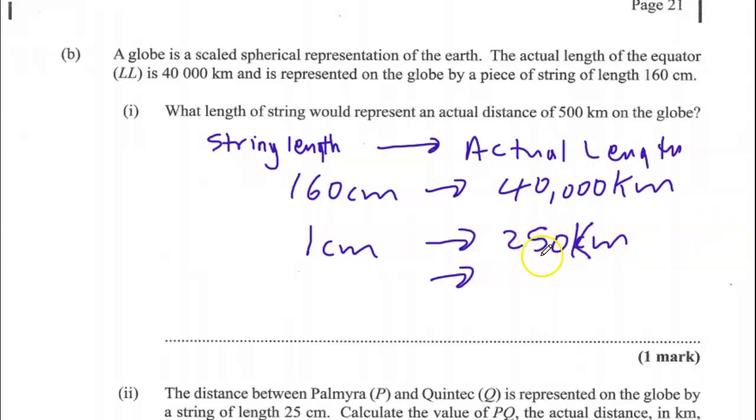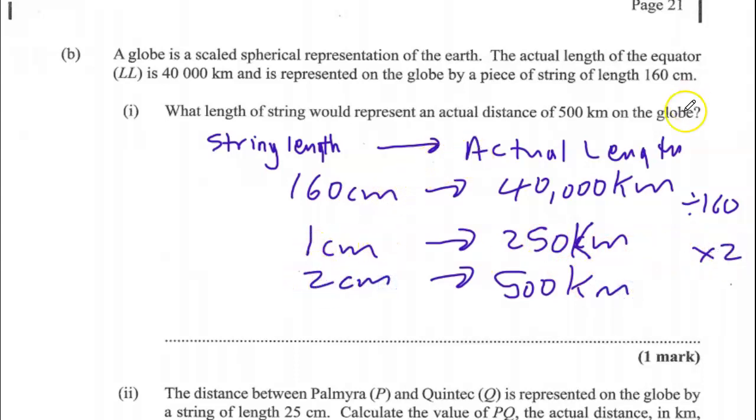We divide by 160 on both sides, and we multiply by 2 because we want the actual to be 500 kilometers. So the answer would be 2 centimeters on the string.